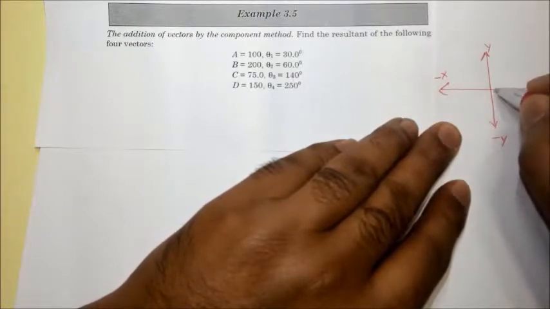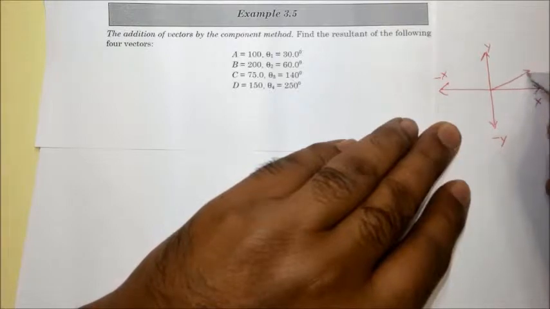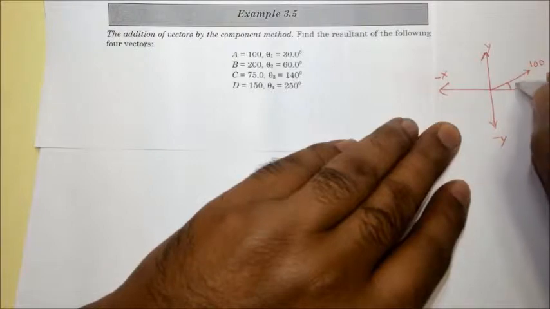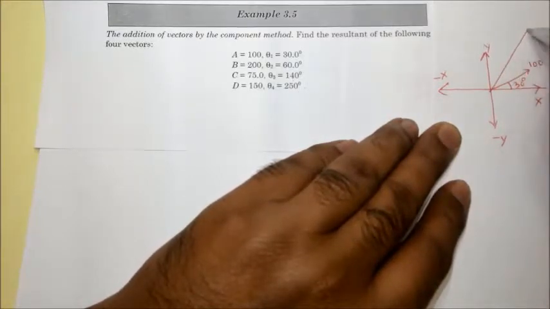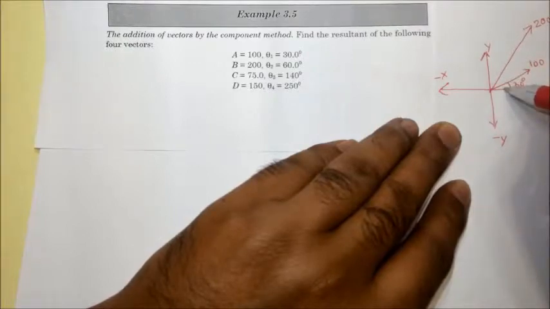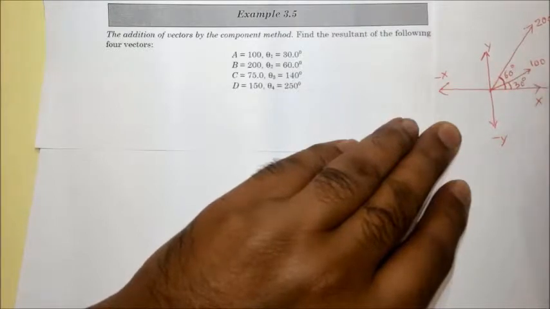You have the first vector 100 at angle 30 degree. The second vector 200 at angle from here to here is 60 degree.